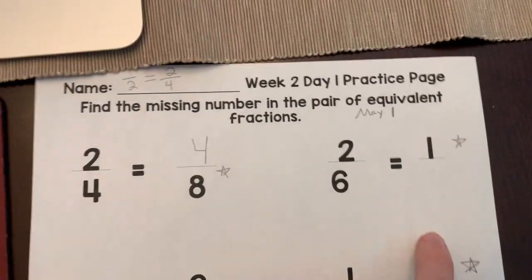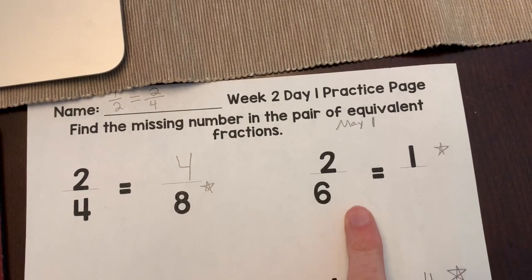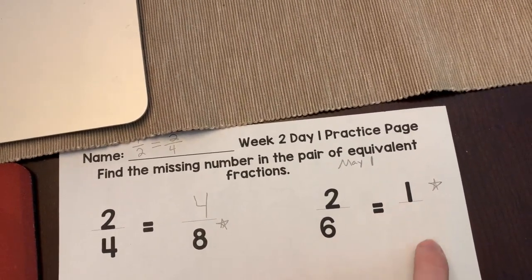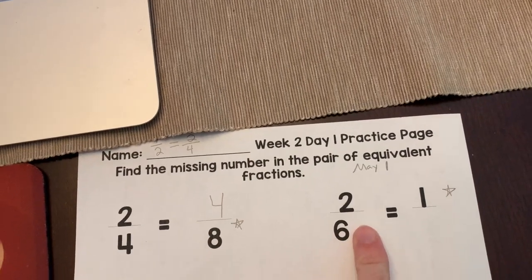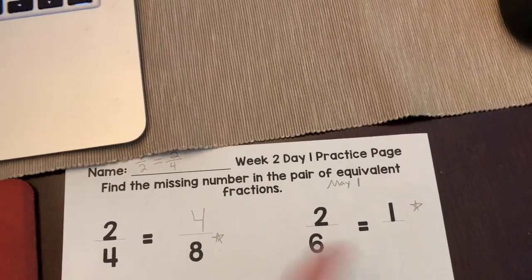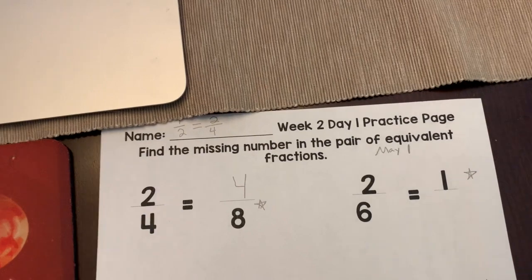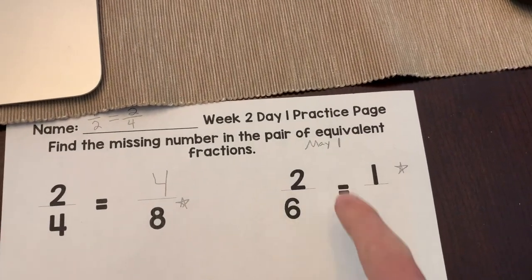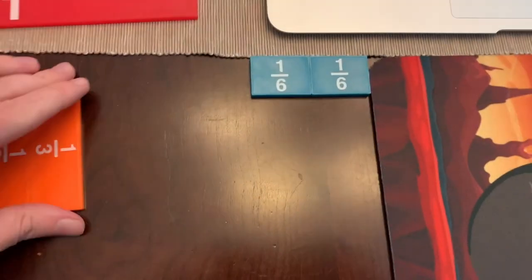2/6. Now, what else do I know about this problem? I need to find one piece that's going to be equivalent to these 2/6. One what? So I'm just going to try one of each of my tiles to see one what is equivalent to 2/6.